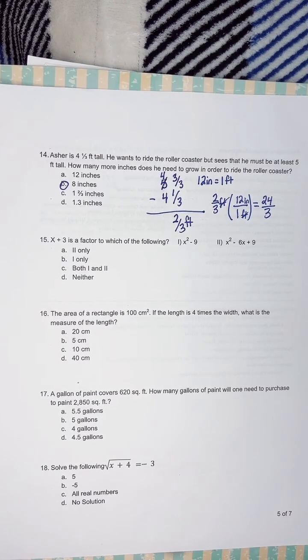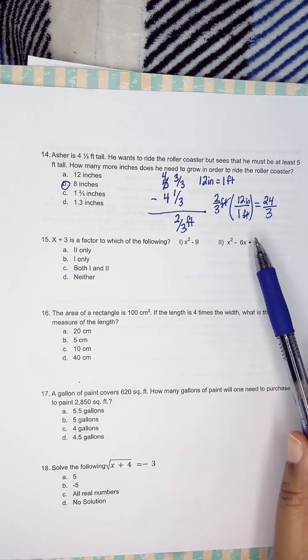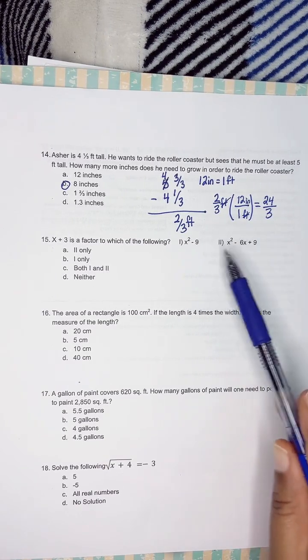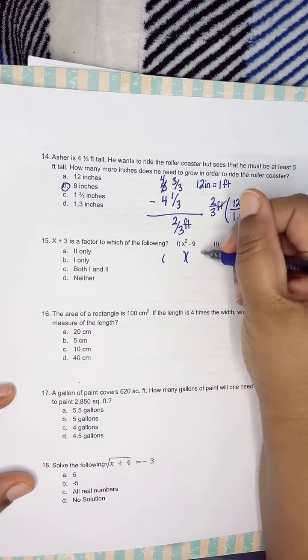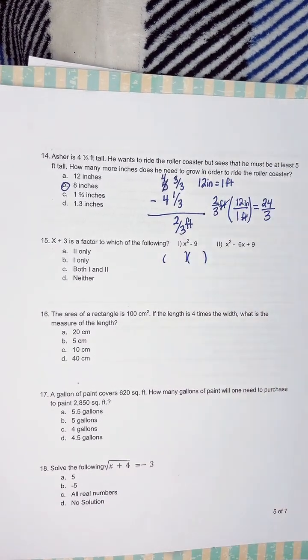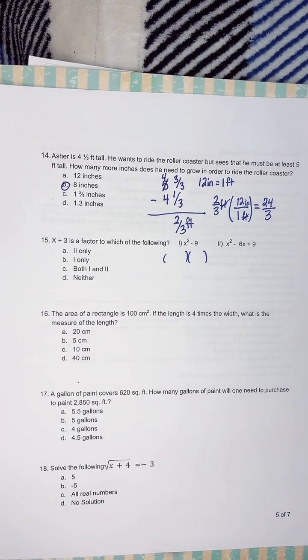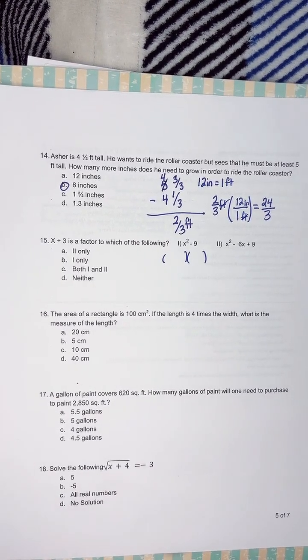Thank you. So 15. X plus 3 is a factor to which of the following? Is it a factor of this, or both? All right. We're going to take out our factoring skills. So let's factor the first one. What are my signs for this one? Minus, minus, minus. Oh, this is trickery.